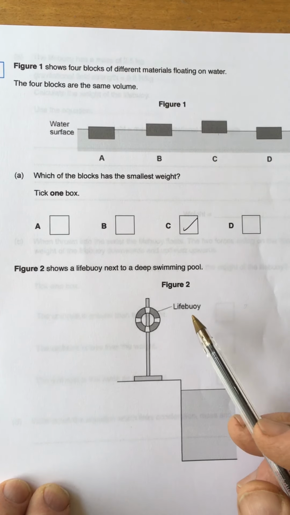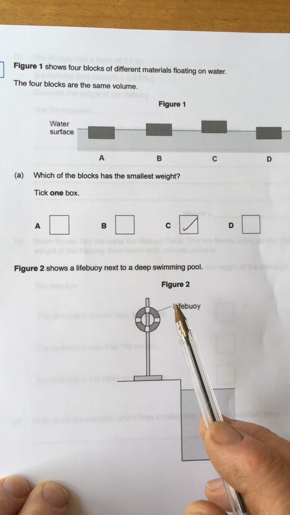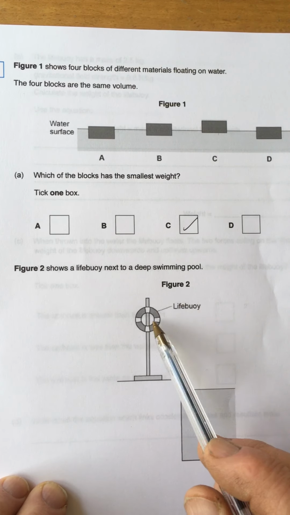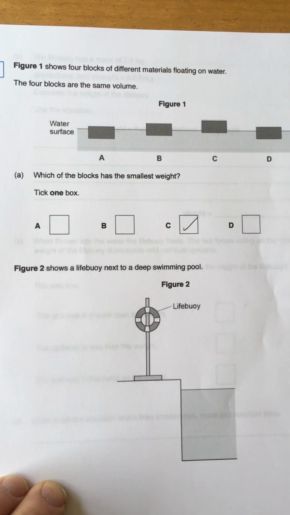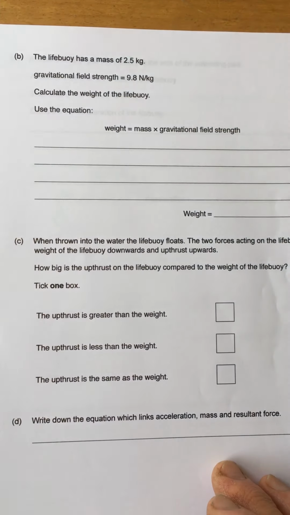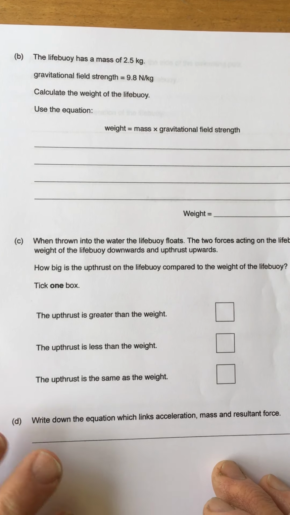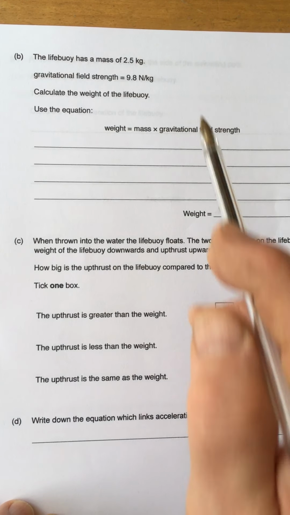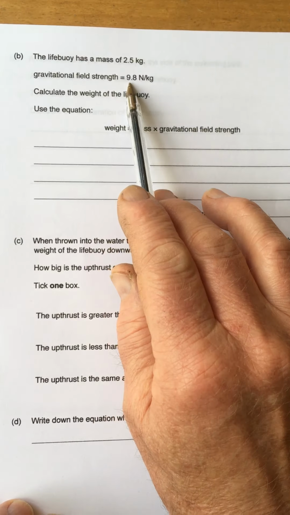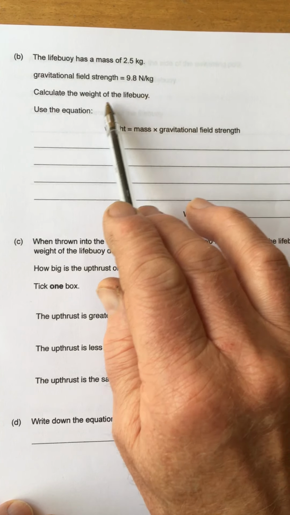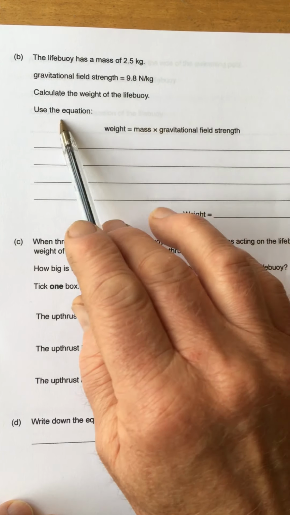And figure 2 shows a life buoy next to a deep swimming pool. So I thought we were studying their diagrams to see what it is they're trying to get at. And over the page it then says the life buoy has a mass 2.5 kilograms, gravitational field strength 9.8 newtons per kilogram. Calculate the weight of the life buoy using this equation.